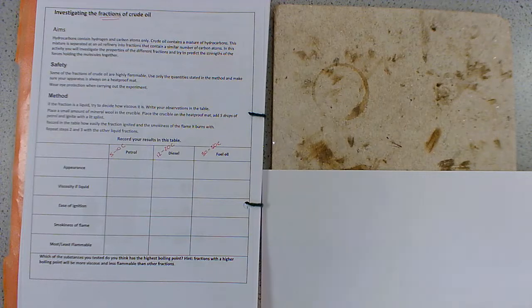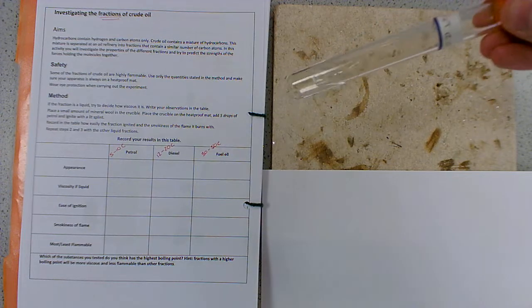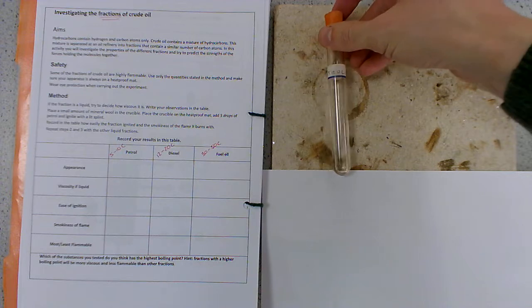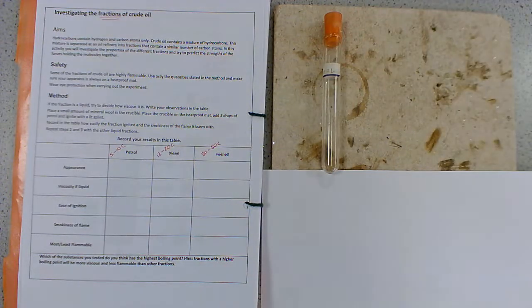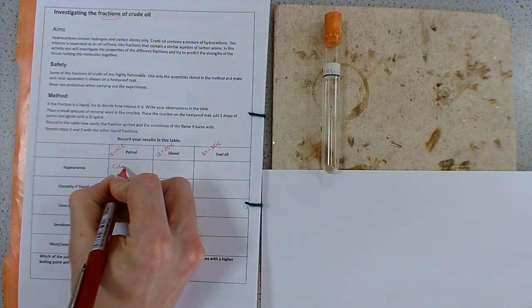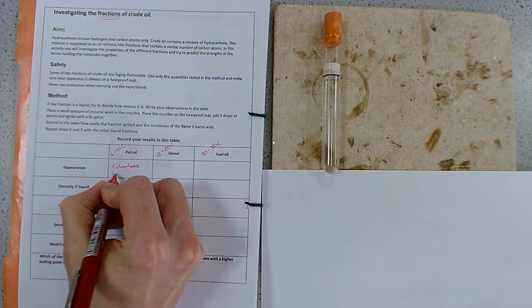So we're going to start with the appearance. First of all, we've got petrol here. You can see that it is a clear liquid. Let's place that there. So it's a colourless liquid.